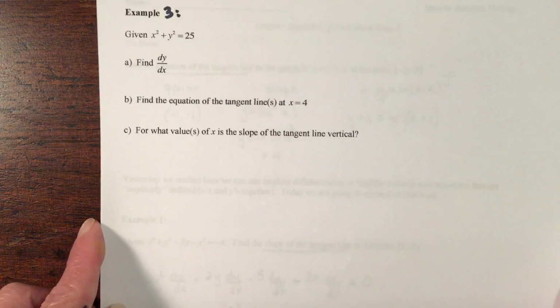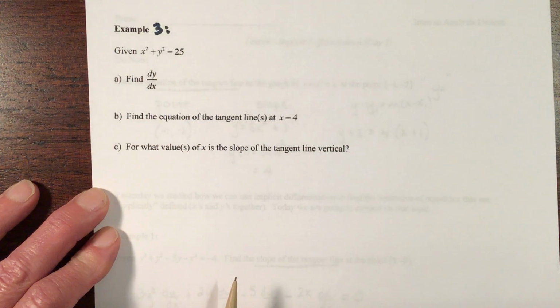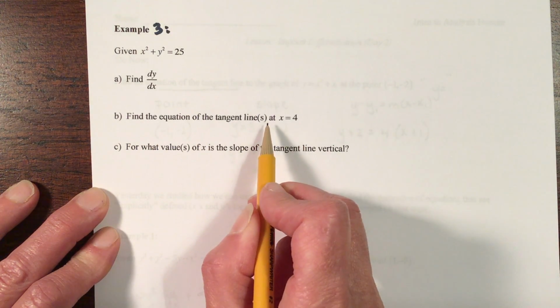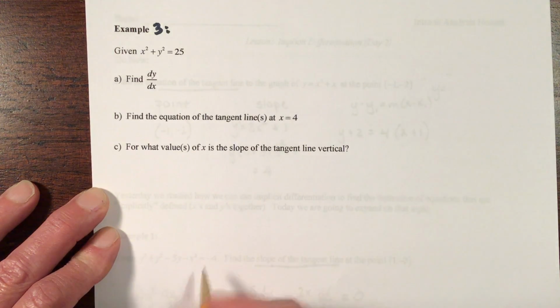Now, last example, let's look at example 3. Hopefully this will move a little quicker. Example number 3, given x squared plus y squared equals 25. Let's find dy/dx. Then we're going to find the equation of the tangent line at x equals 4 and see where the tangent line is vertical.